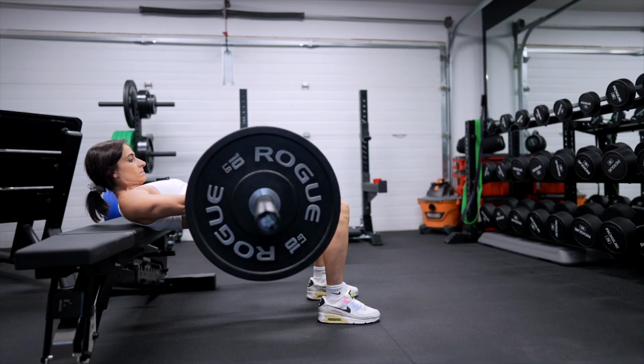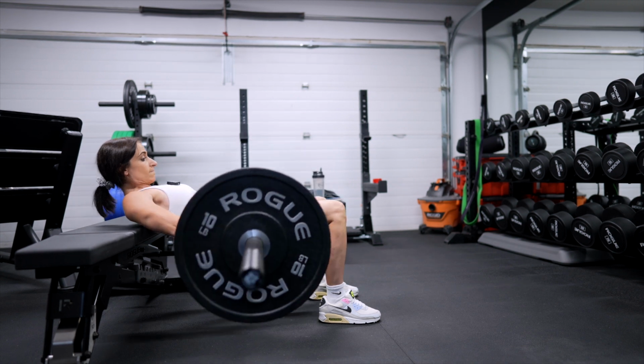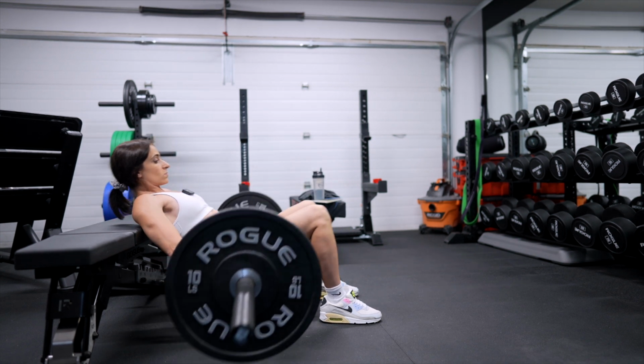So what movement do we need to accomplish in order to effectively target the glutes? The movement is hip extension. So when we load our hips through hip extension, that's what's going to allow us to effectively target the area.